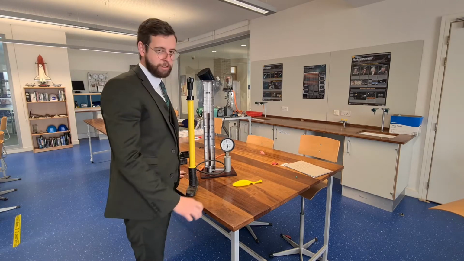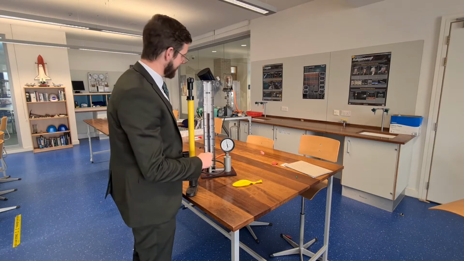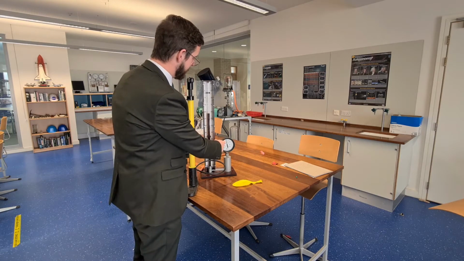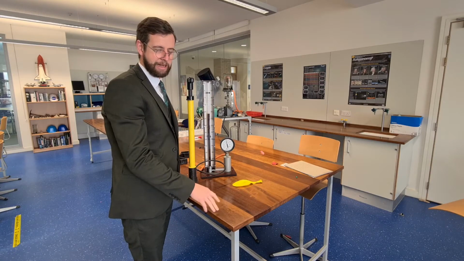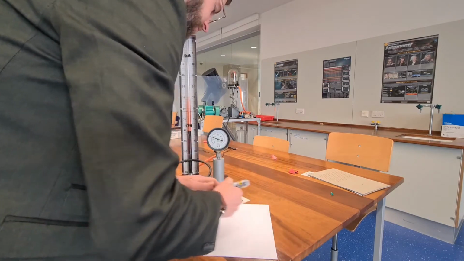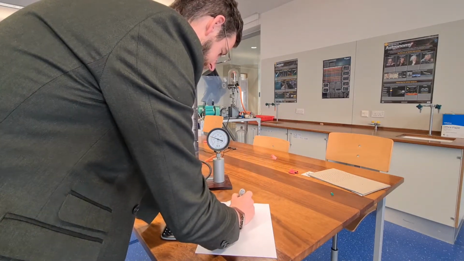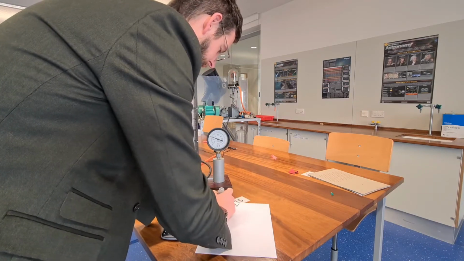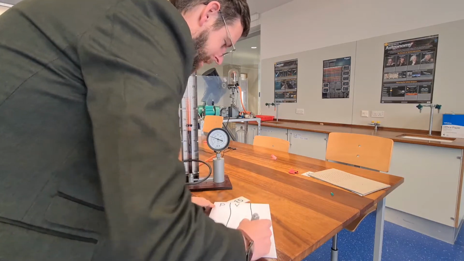In fact, what I could do is I could record the data. I could actually record what the pressure is and what the volume of the gas is and see what that looks like. What I'm going to do is I'm going to create a column with pressure, volume, and then I'm going to leave a third column here for something else in a minute.